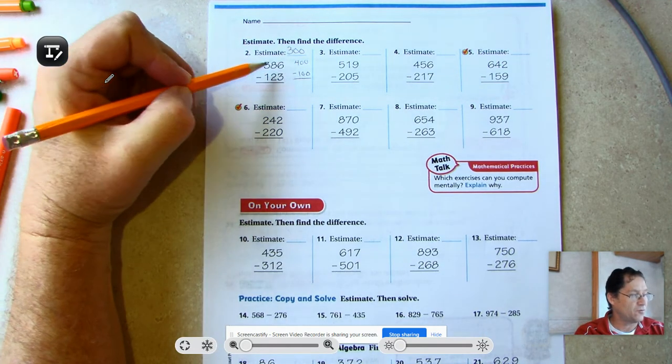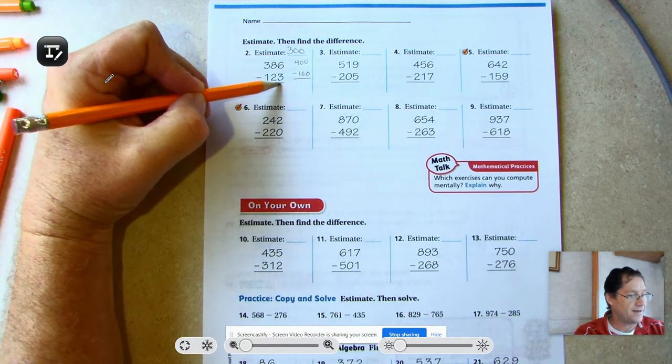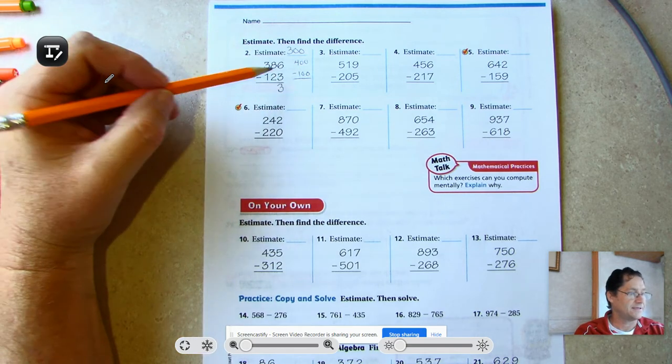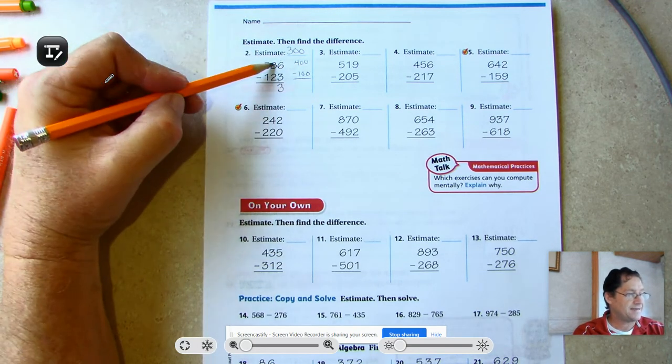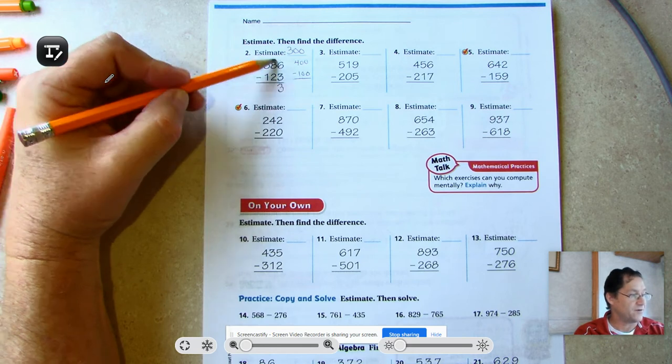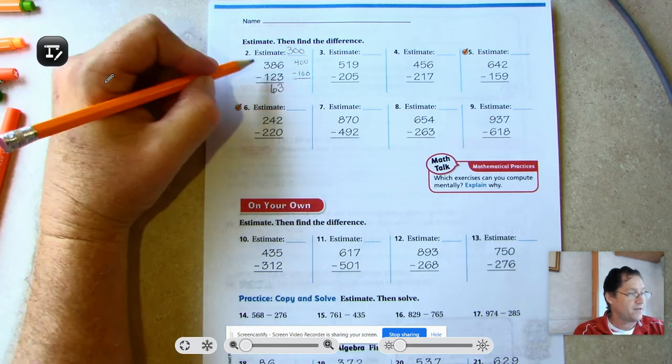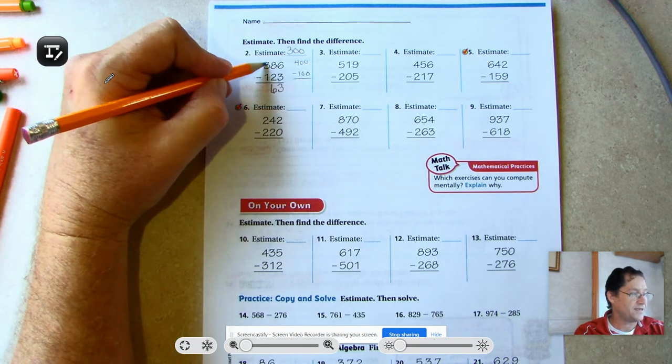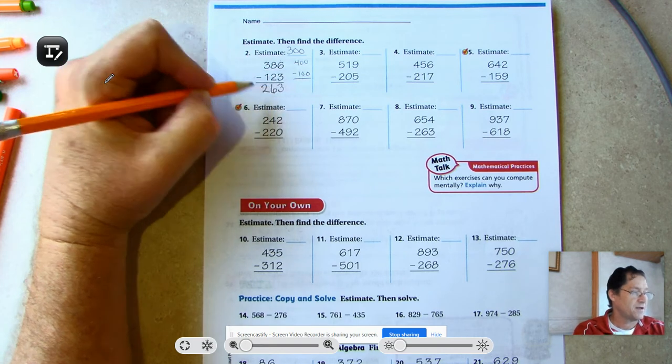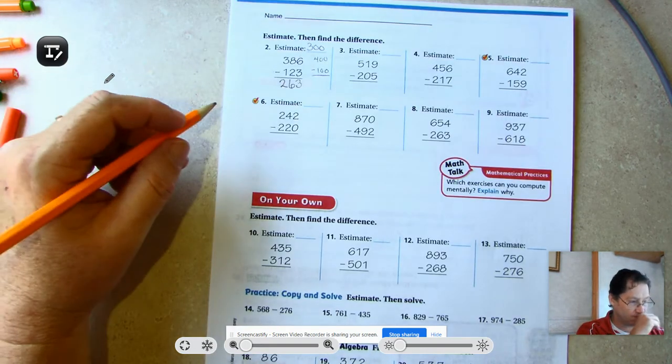Step 1, subtract the ones. 6 take away 3, we can do that. 6 is greater than 3. 8 take away 2, we can do that. 8 is greater than 2. 3 take away 1, 300 take away 100 is 200. 263 is close to 300.